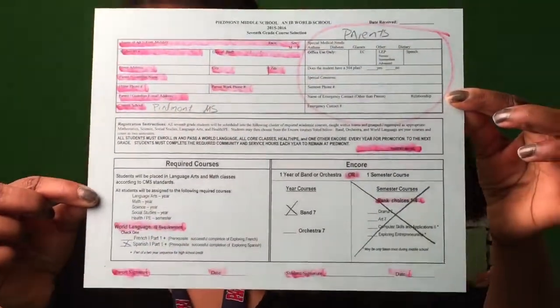Okay, so the bottom: use the highlighter to highlight parent signature and student signature, because you both are going to sign this when you are done completing it with your parents. That's going to look like this. See the bottom?